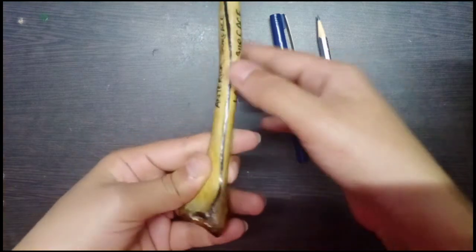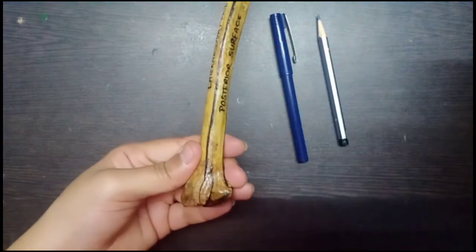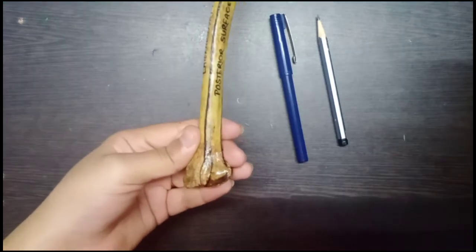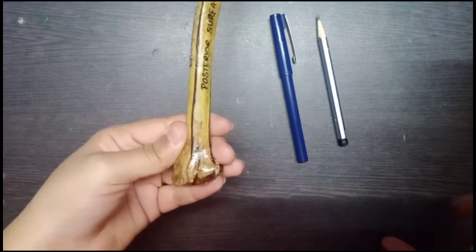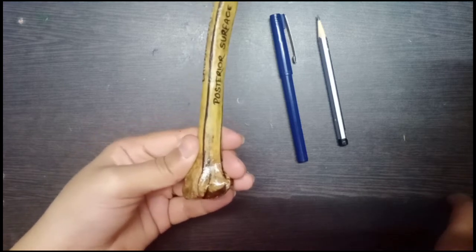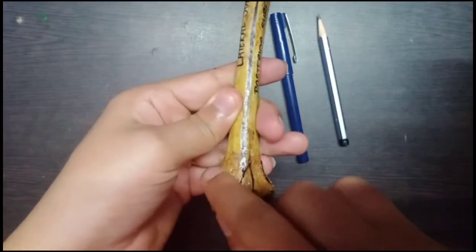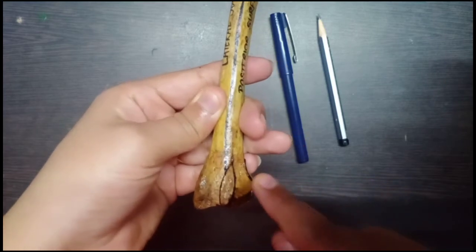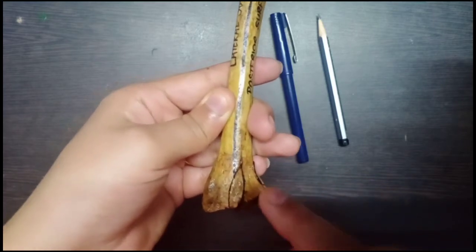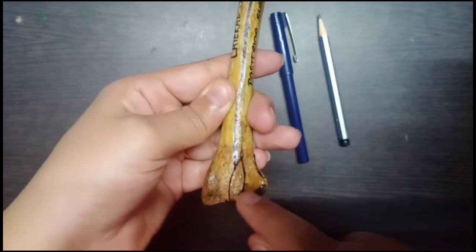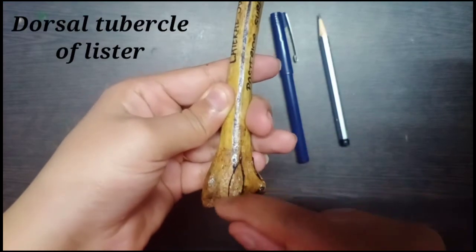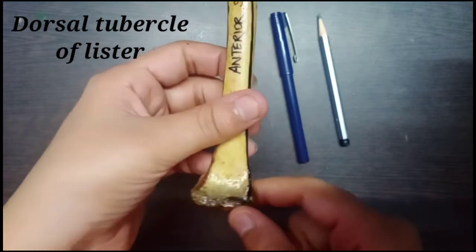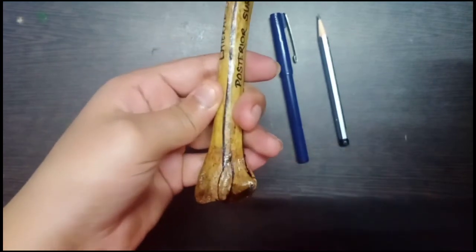Then we will talk about the posterior surface. Sometimes they may ask you what is the difference between the anterior surface and the posterior surface, and how you would differentiate between those two. The posterior surface has 4 grooves, and another thing you can see here is a tubercle, the dorsal tubercle of Lister. This marked one is the dorsal tubercle of Lister. That is what you see in the posterior surface.